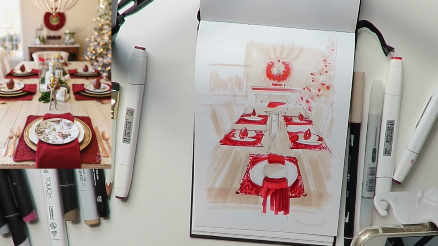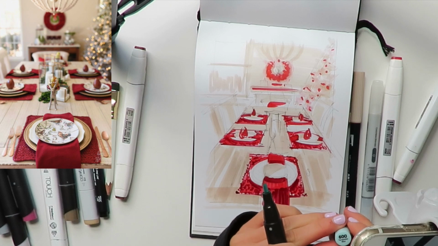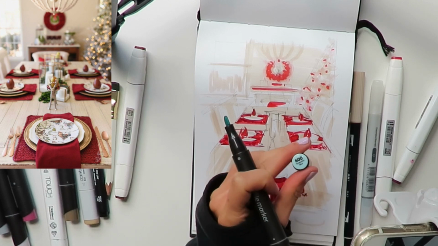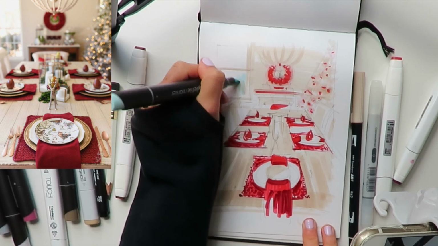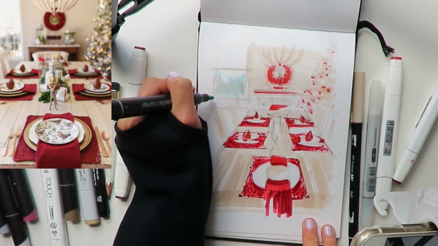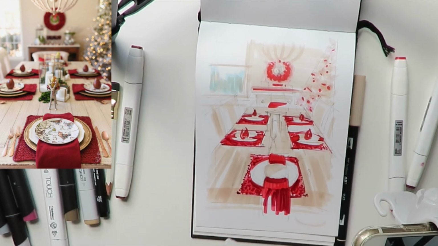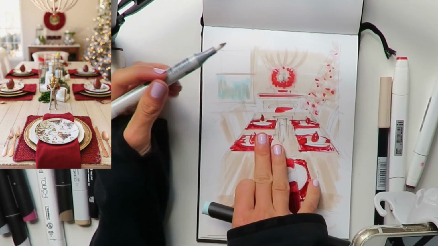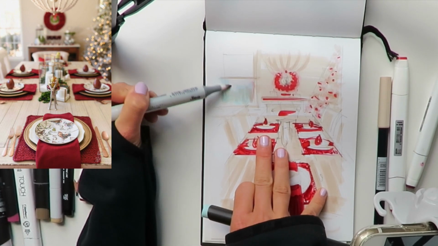So the next color will be from Style File Marker, and this is turquoise blue 600, and I will do a background with it. So I'm doing background. And while it's still wet, I will once again put my colorless blender on top.